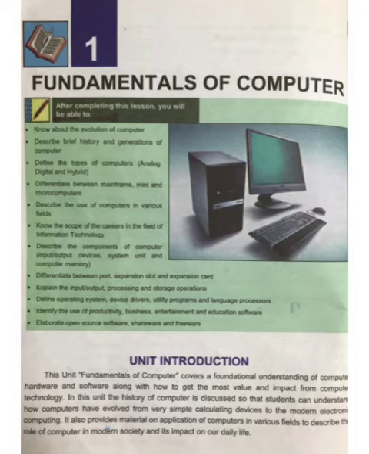Students, in this unit you will know about the introduction of calculating devices. The old calculating devices became modern electronic computing, and you will know about the computer used in various fields, and describe the roles of computer in our modern society and its impacts in our daily life.